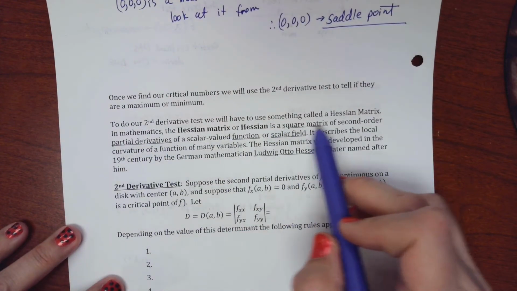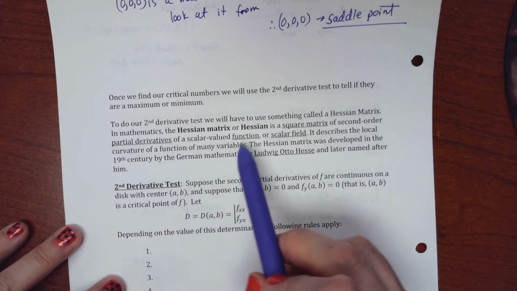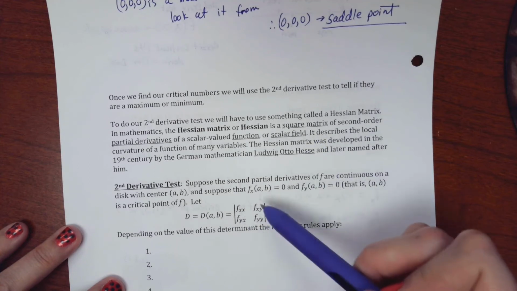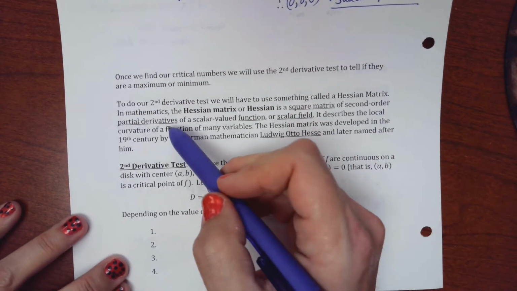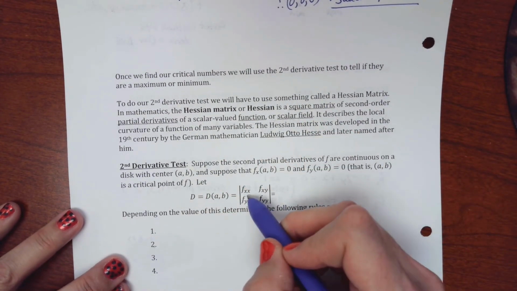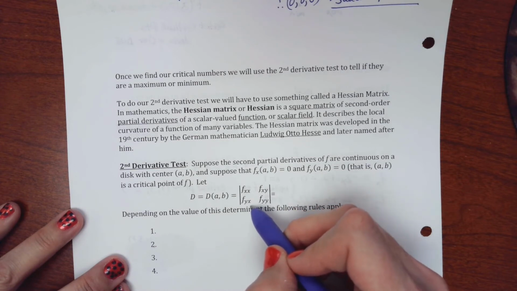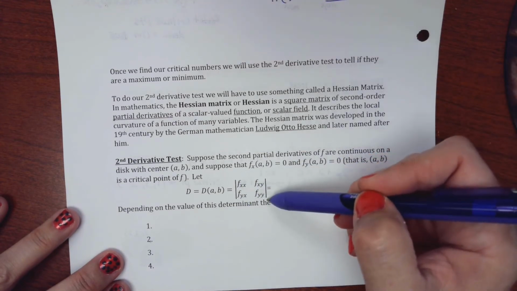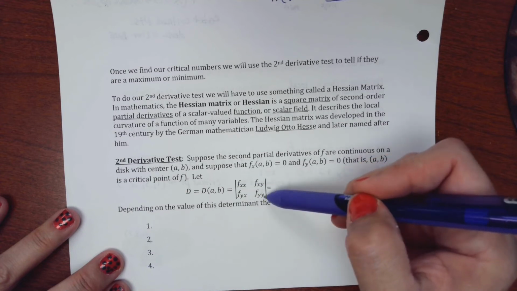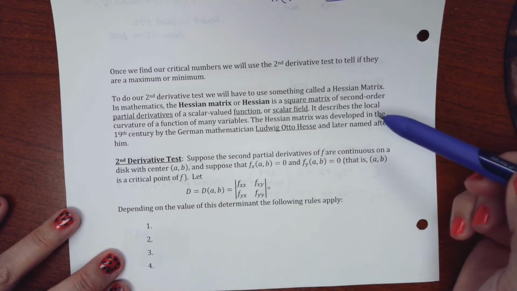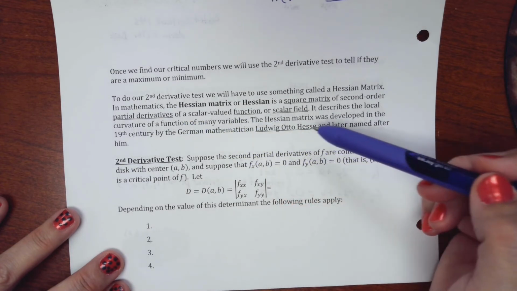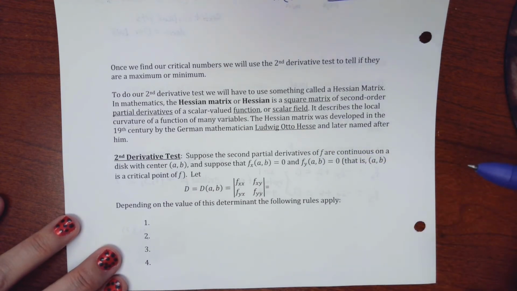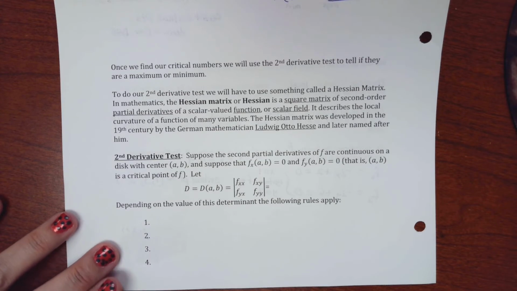To do our second derivative test, we have to use something called the Hessian matrix. The Hessian matrix is a square matrix, meaning it has the same number of rows and columns. This one has 2 rows and 2 columns, so it's a 2 by 2 matrix of second order partial derivatives. That means I have my second derivatives right here, xx, yy, xy, yx. We'll find those and it won't be hard. Notice it's the determinant of those things. Once we get our pieces in here, we crisscross: this part multiplied minus that part multiplied. It describes the local curvature of a function of many variables. The Hessian matrix was developed in the 19th century by the German mathematician Ludwig Otto Hesse, and later named after him.